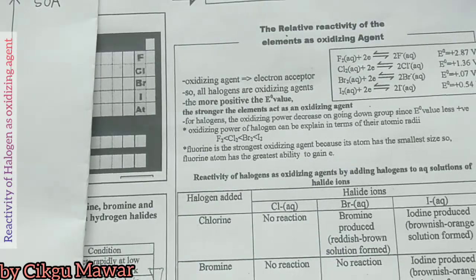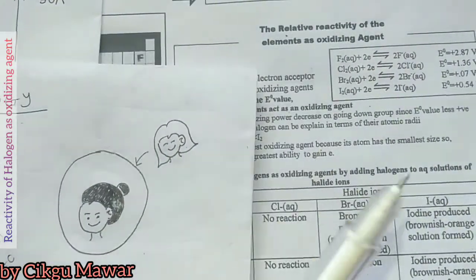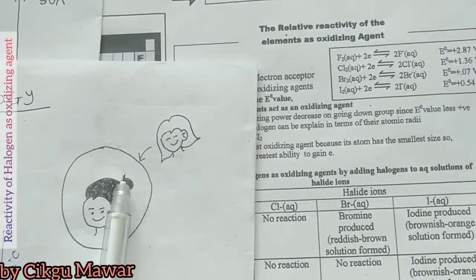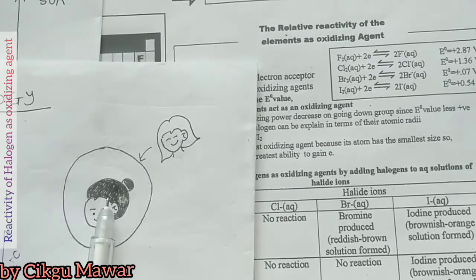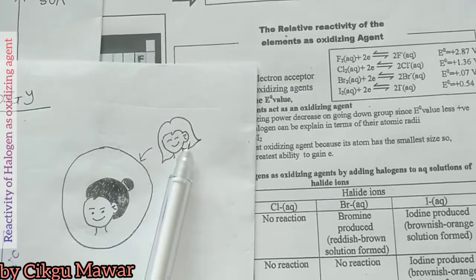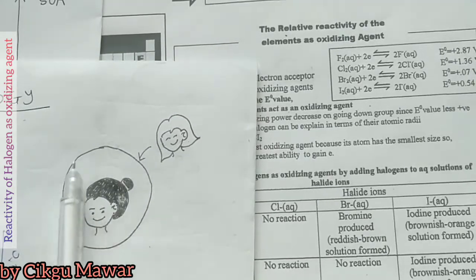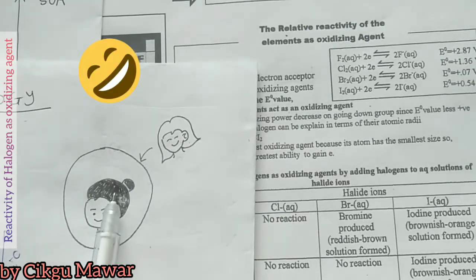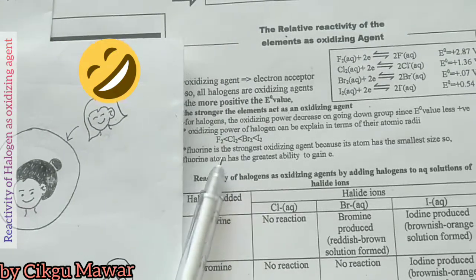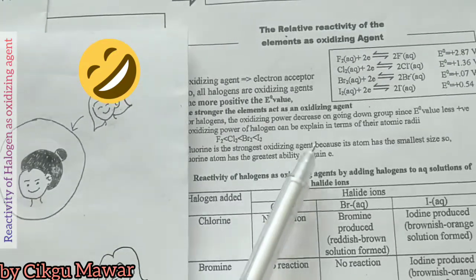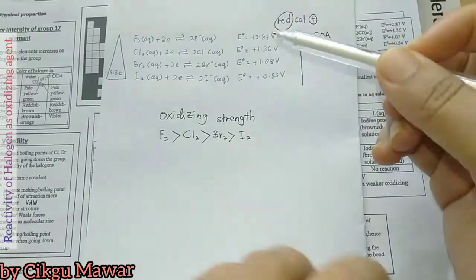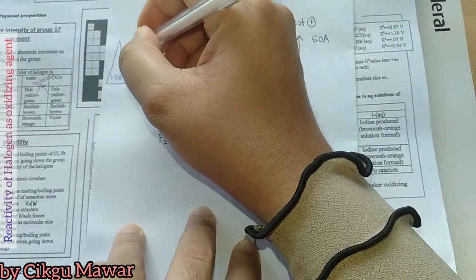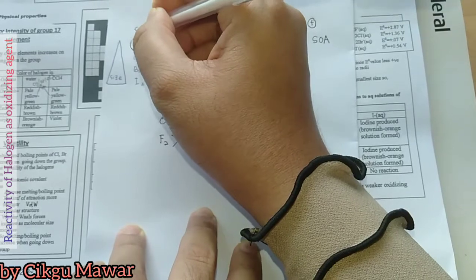So we refer to this diagram. Let's say this is the fluorine atom. Because of its smaller size, this fluorine atom has a higher tendency to receive electron, to gain electron. So fluorine atom has the greatest ability to gain electron. From this standard reduction potential, we can conclude that fluorine is the strongest oxidizing agent.